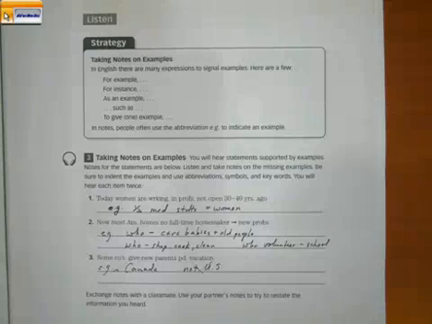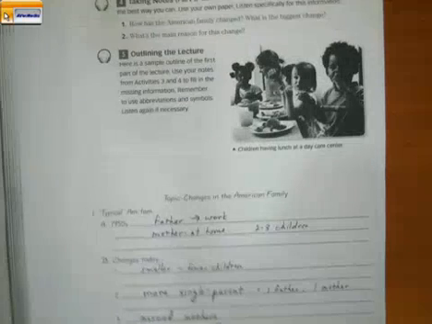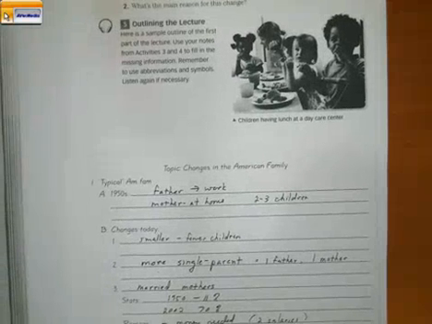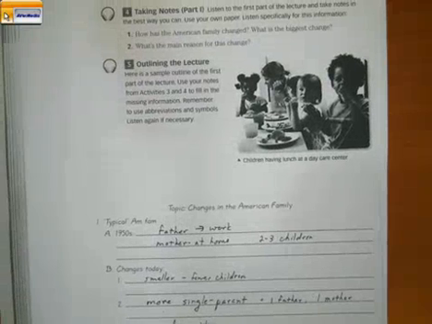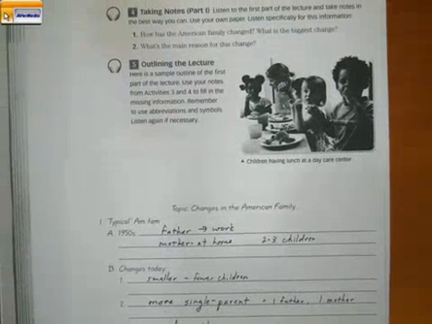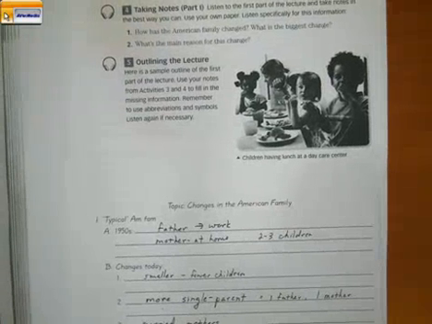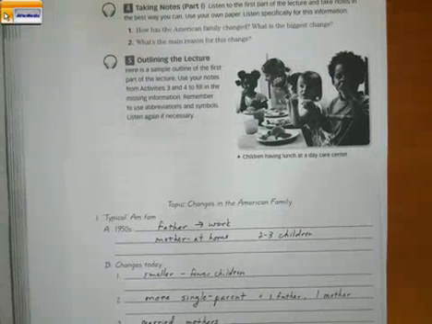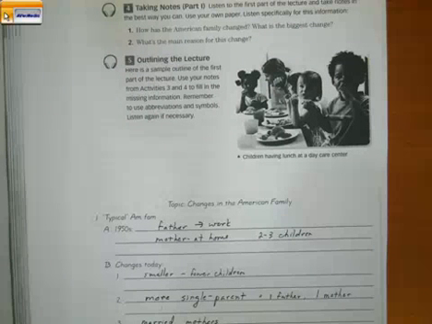Now, if you listened to the lecture and took notes, part 1, listen to the first part of the lecture and take notes in the best way you can. If you did that, you should be able to answer these questions. How has the American family changed? Do you remember how it has changed? It's become smaller. We now have single parents, and we have married mothers. Those are ways in which it has changed.